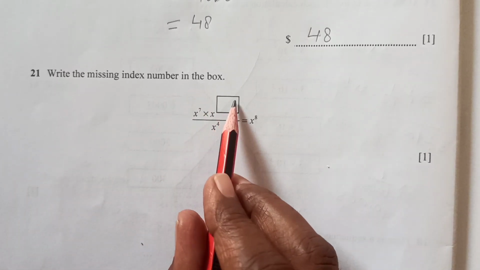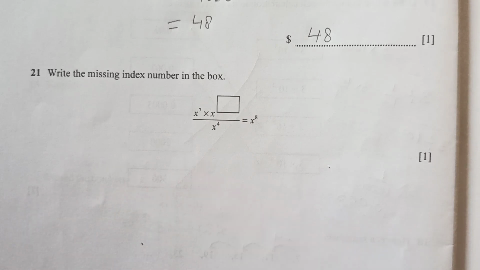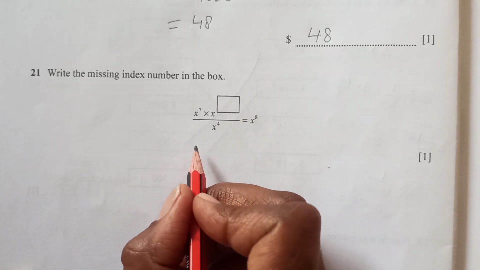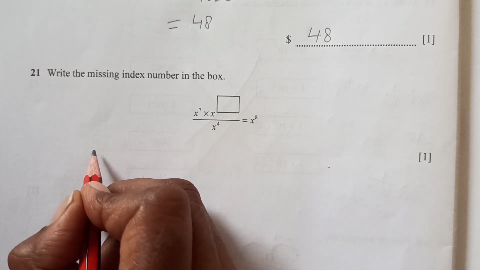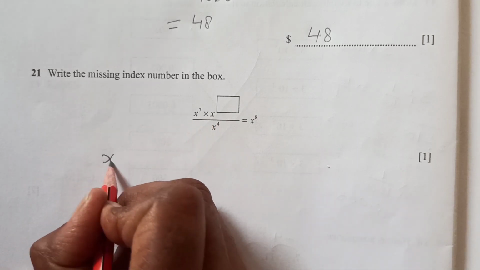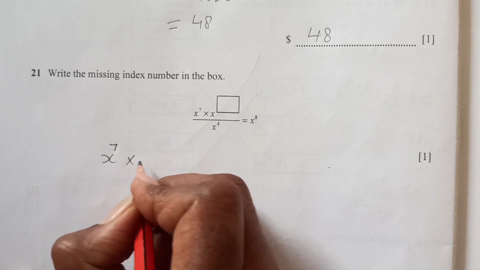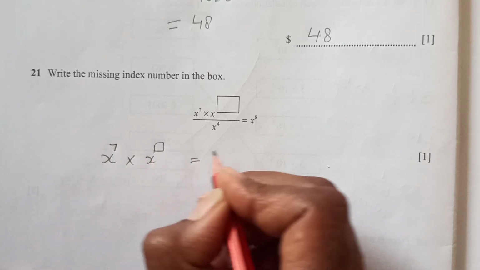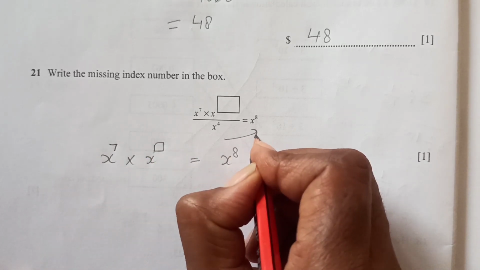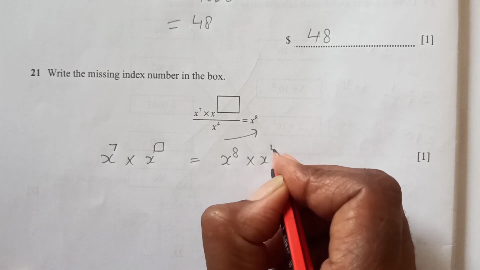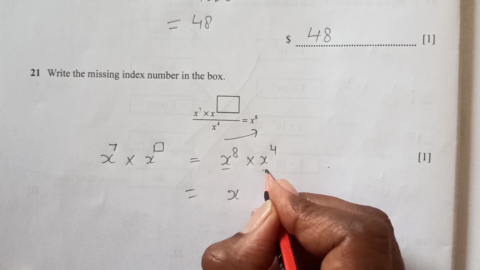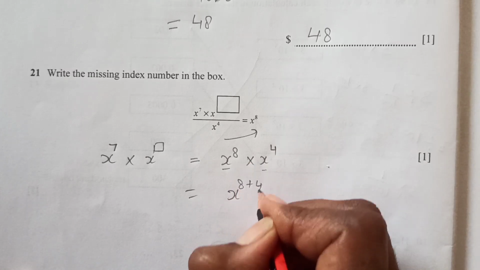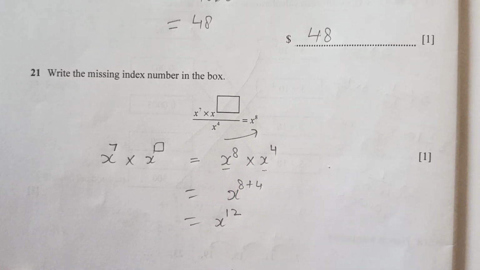Now question 21, write the missing index number in the box here. So index number, we are looking for this power here. So now if you see here, we can do x power 7 times x power something equals x power 8. If you multiply this side, so this becomes power 4. So now x base is same, so we are going to add the powers. So this is x power 12.